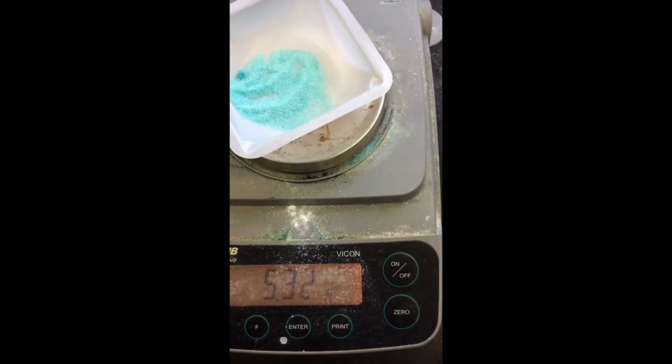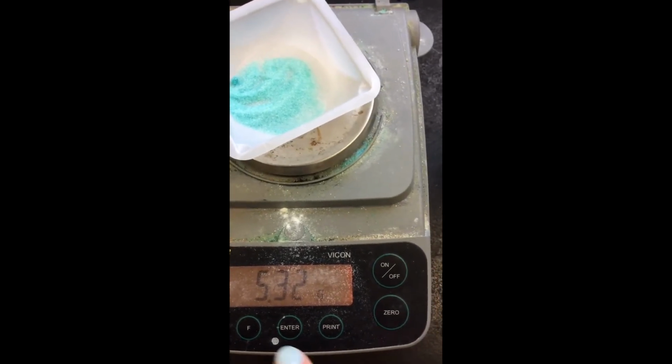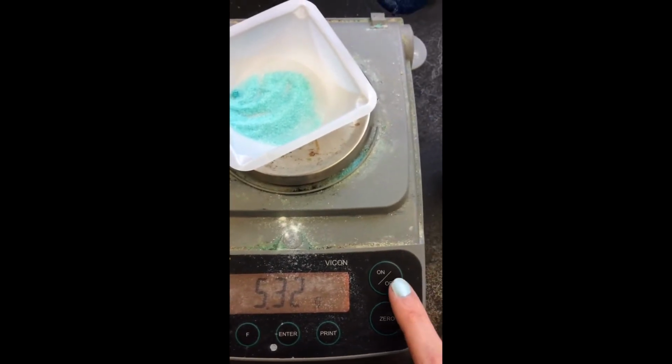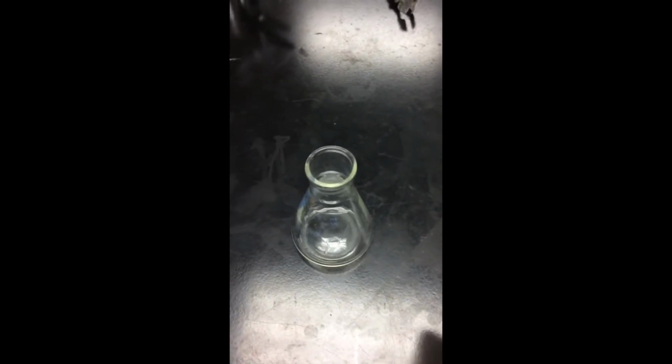Okay. So it's okay if your 100th is a little off as long as you're rounding to 5.3. Then you'll move on to the next part. The next part that you'll want to do is add your grams into an Erlenmeyer or a beaker. Then you need to measure some water. Now the water you want to measure, you want to make sure that we don't go over the amount that we're looking for. We're trying to make a 100 milliliter solution.